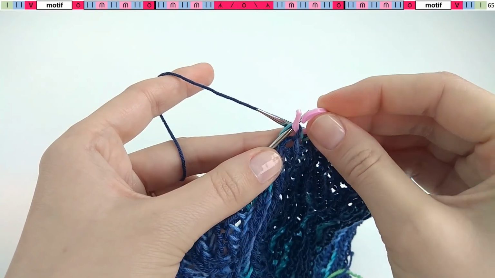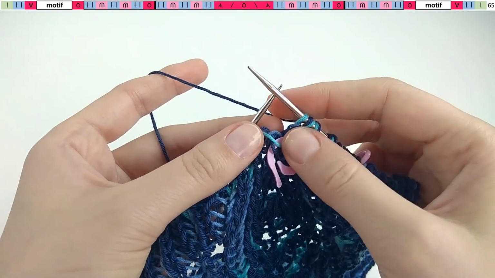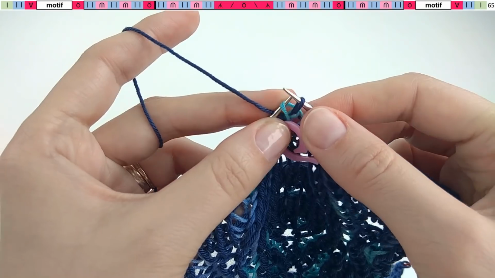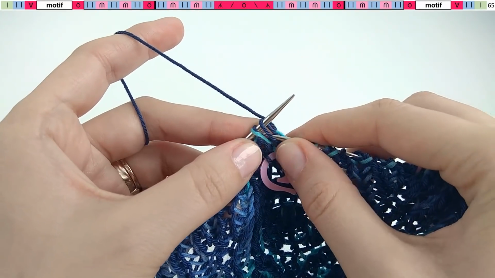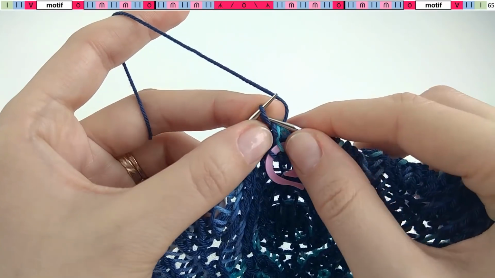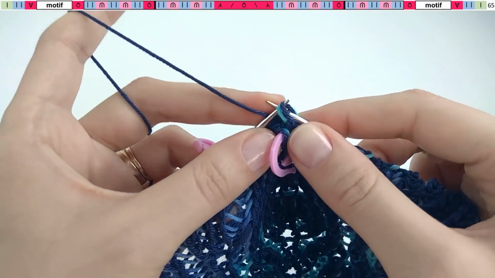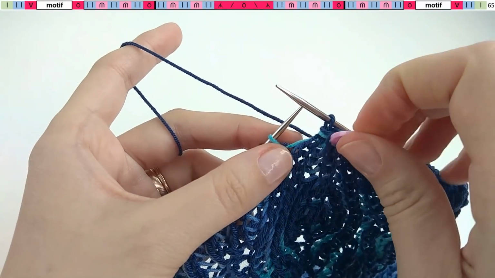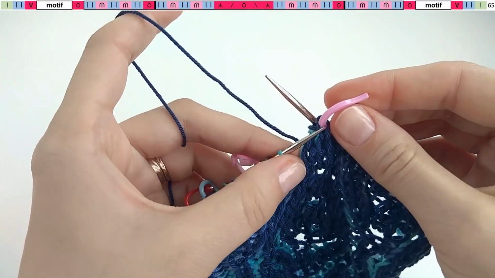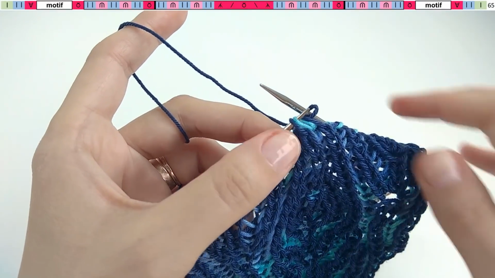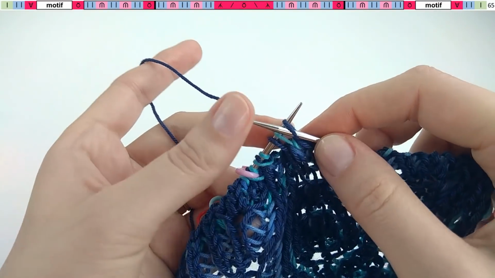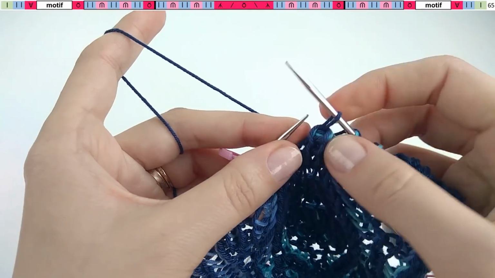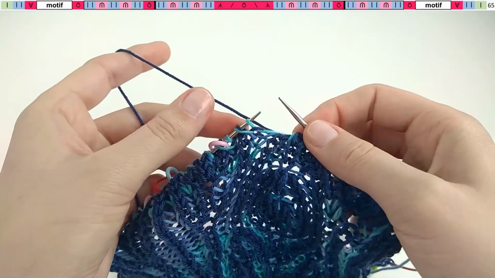slip purlwise the central stitch to the stitch marker or cable needle, leave it in front, knit the stitch, slip, pass over the next brioche stitch, slip the stitch to the left needle, pass over, slip to the right needle, pass over, after that slip the stitch from the stitch marker to the left needle, and then from the right needle to the left needle, and pass over that stitch that we slipped from the stitch marker. Slip the stitch to the right needle, and there you go, we have the 4 stitches decrease.